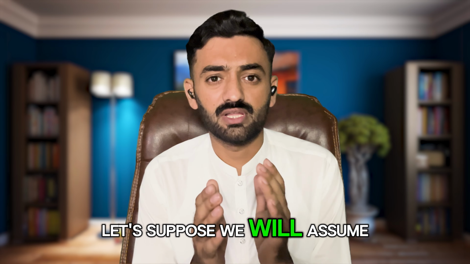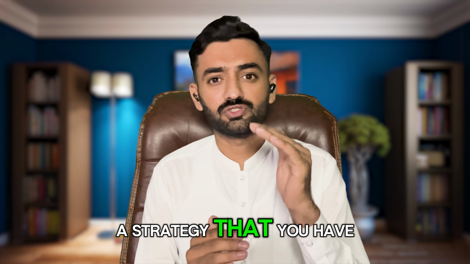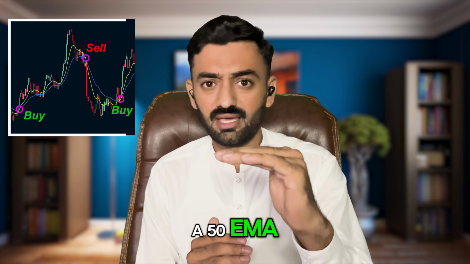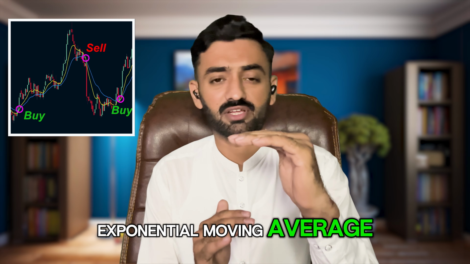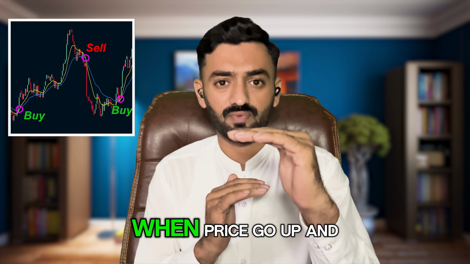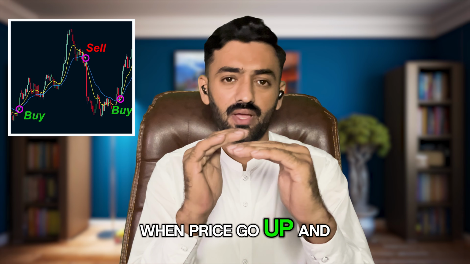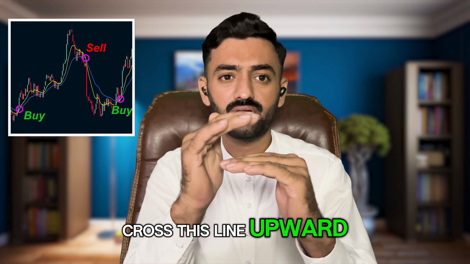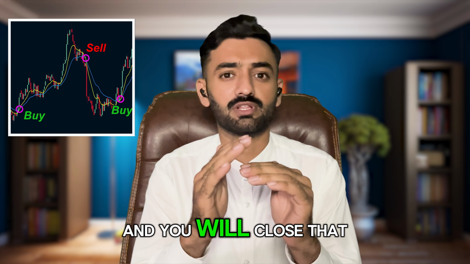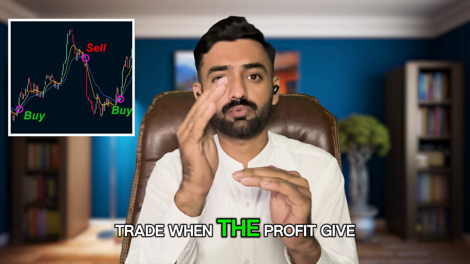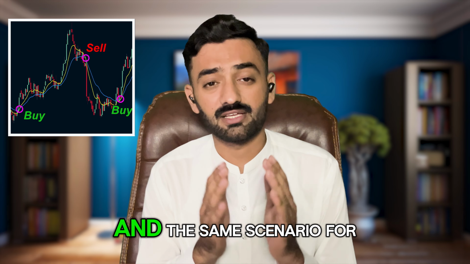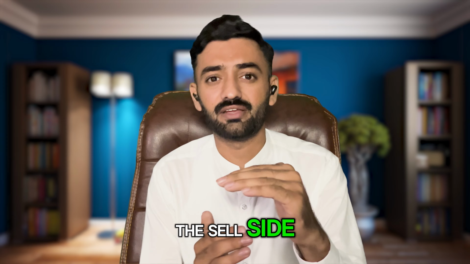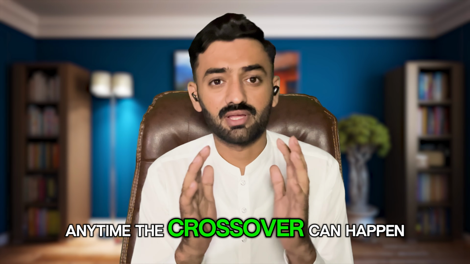Let's assume a strategy where you have a 50 EMA, exponential moving average, and your trading rules are: when price goes up and crosses this line upward, you open a buy trade, and you close that trade when the profit gives us $50. And the same scenario applies for the sell side. Anytime the crossover can happen.